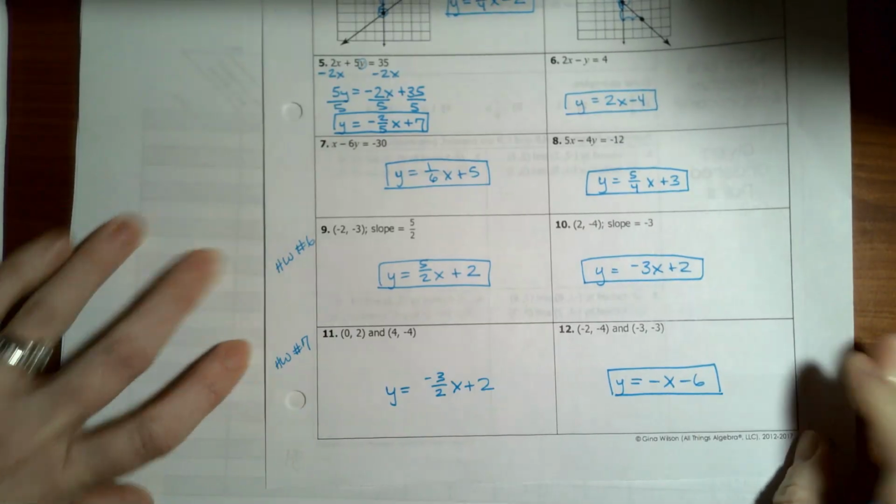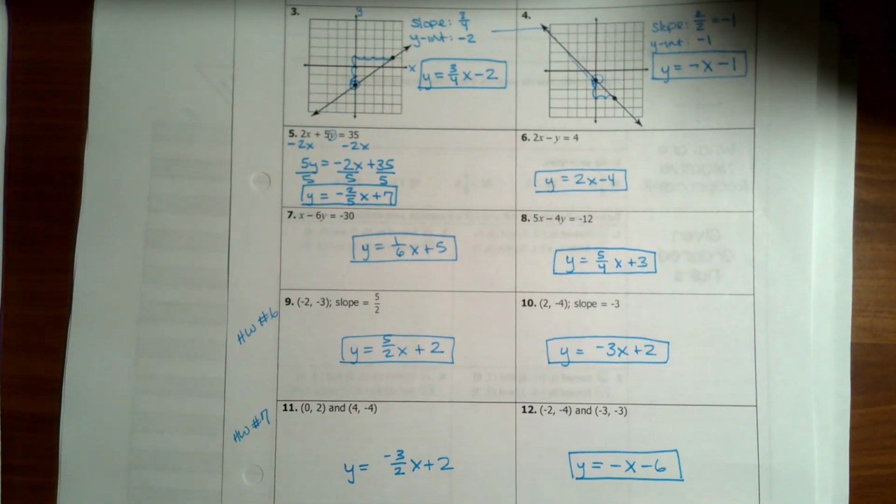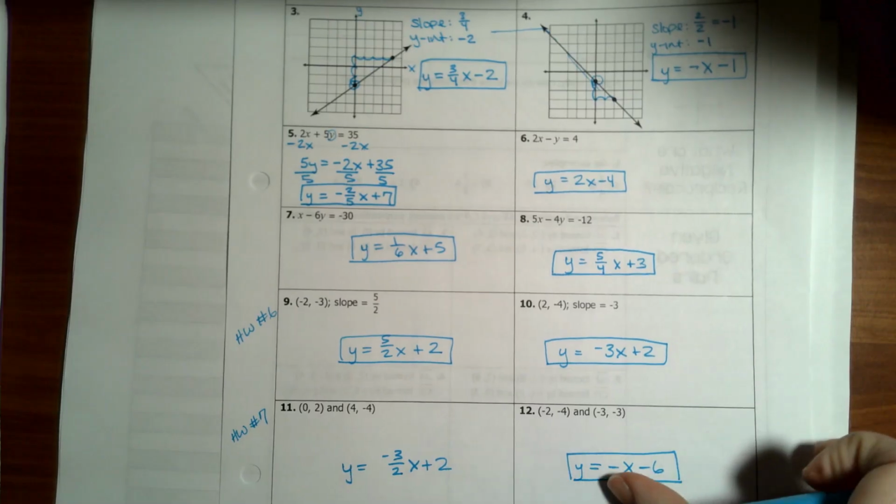Okay, so there are all your answers for this one. Make sure you have these written down. Make sure you have gotten them correct. And if you did not get them correct, make sure you redo them, because this is what is on your quiz.